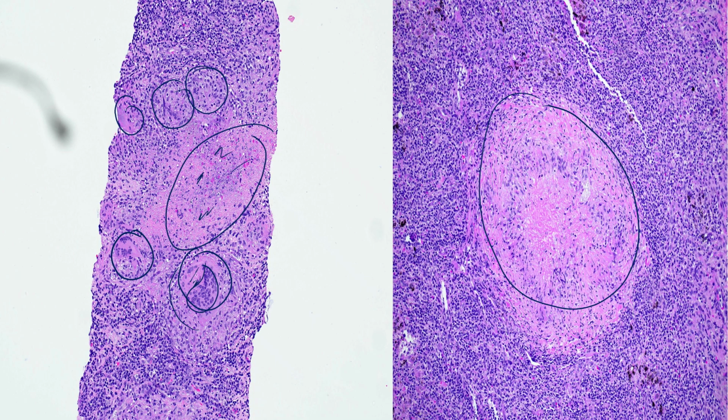And how is that proven? By TB PCR, by GeneXpert. So when we say that we think this is TB, we are just suggesting that it might be TB. It is not certain. Certain will be this. So if you are seeing a tuberculosis picture, just write suggestive of granulomatous inflammation.